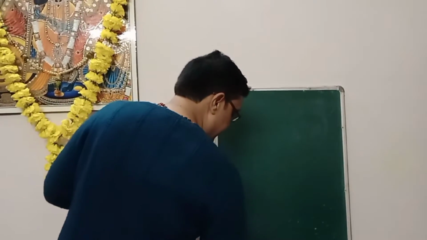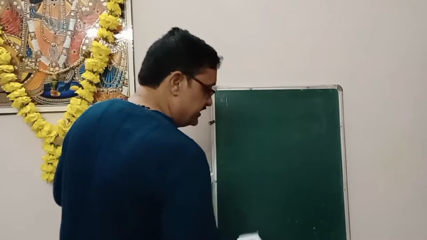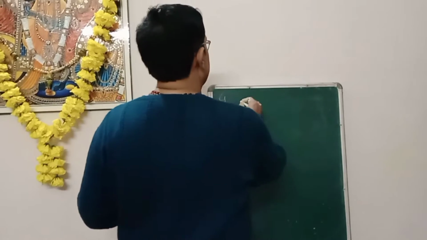From this paint, bricks are to be painted. The dimension of brick is given. The brick is again a cuboid, and the dimensions of bricks are given.